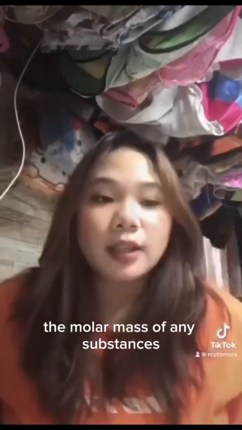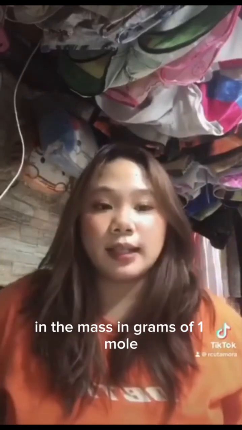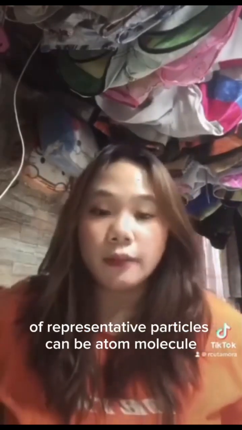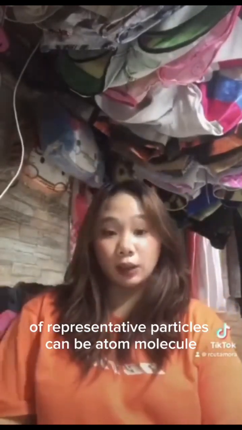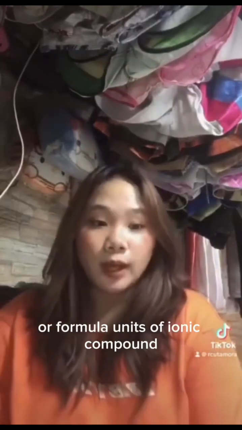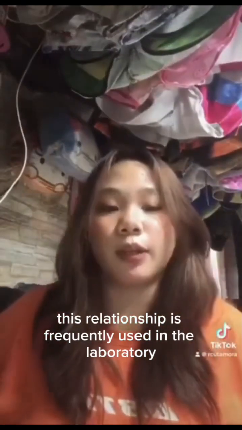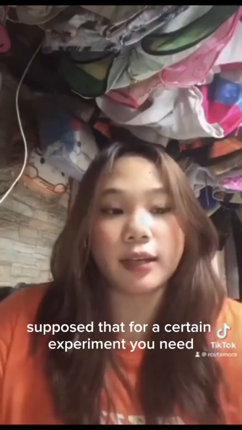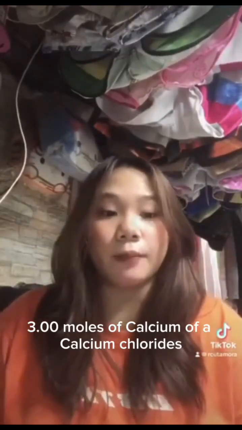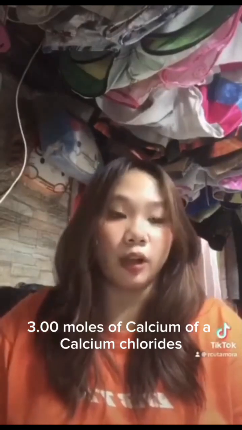The molar mass of any substance is the mass in grams of one mole of representative particles, which can be atoms, molecules, or formula units of an ionic compound. This relationship is frequently used in the laboratory. Suppose that for a certain experiment you need 3.00 moles of calcium chloride.